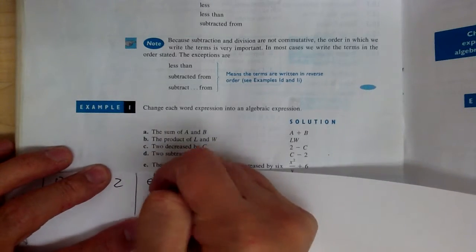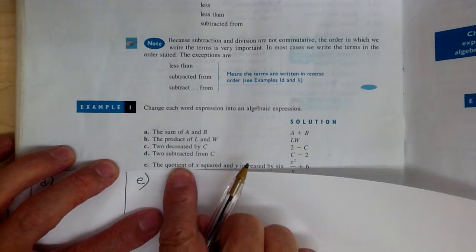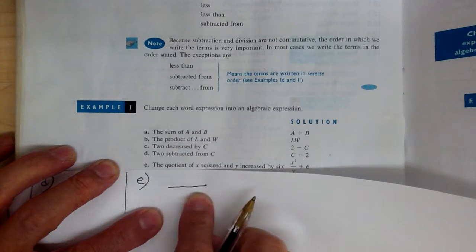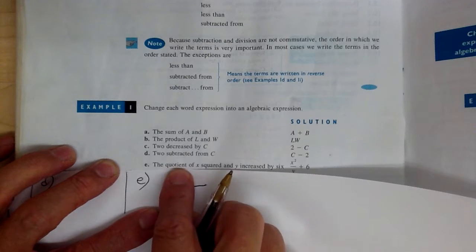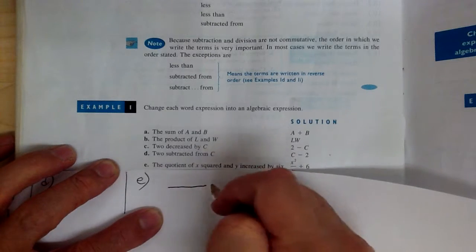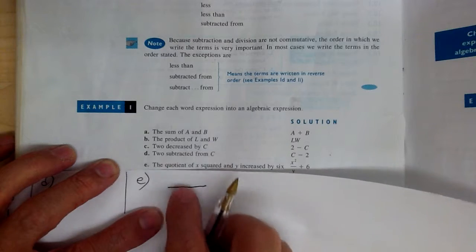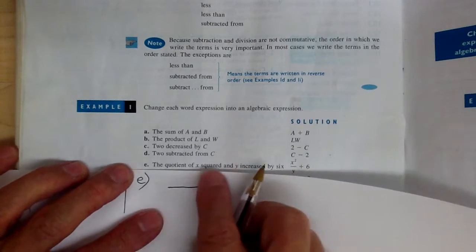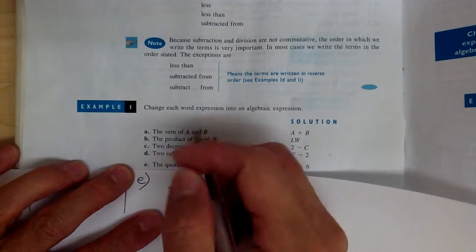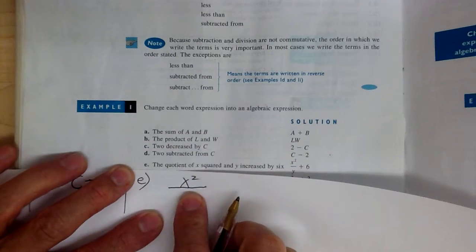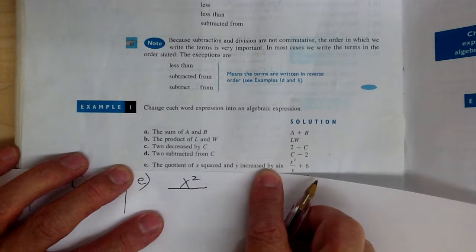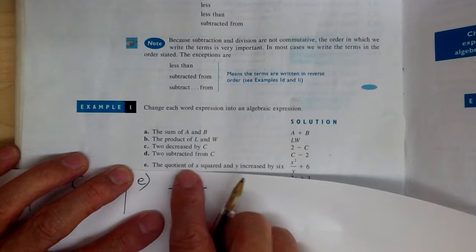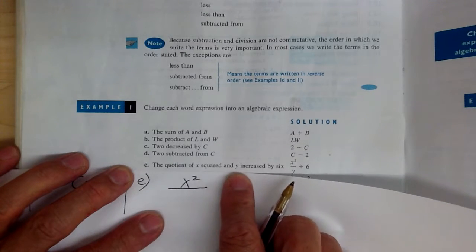Let's go to E. Quotient means division, so you use a fraction bar. A fraction means division. Don't use a division sign, use a bar. The first item goes on the top. So the quotient of x squared and y.